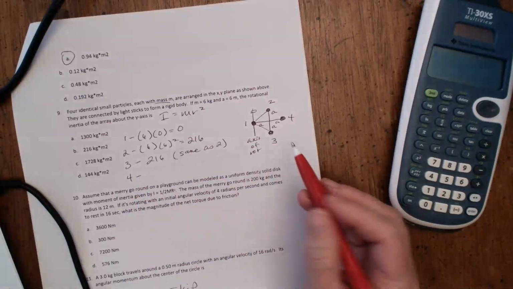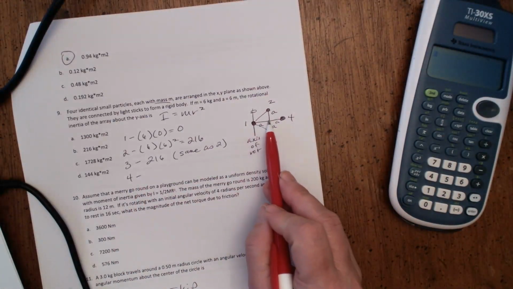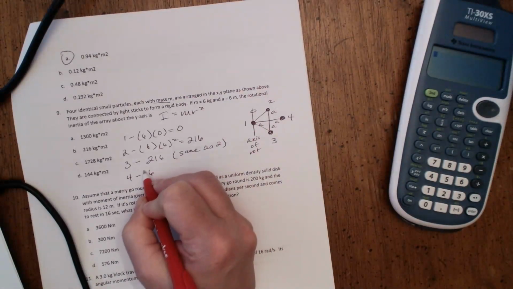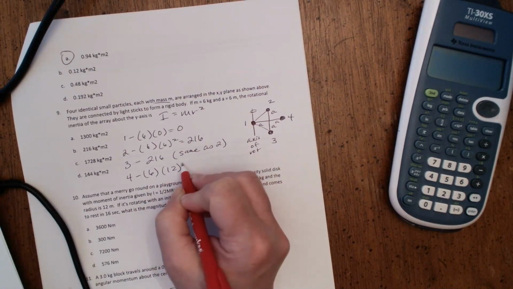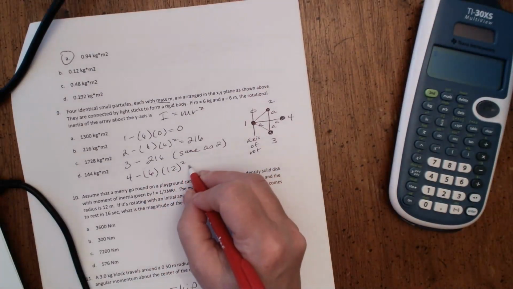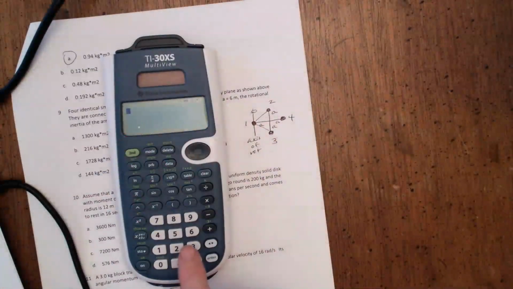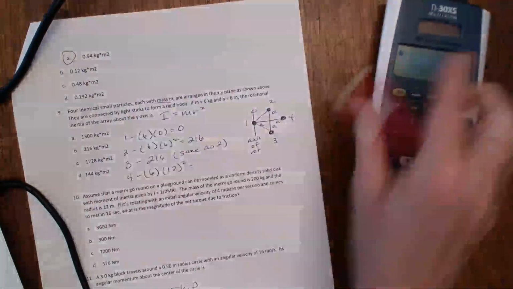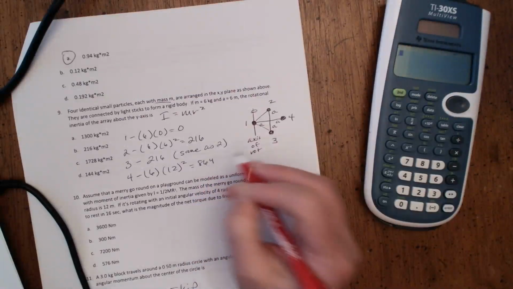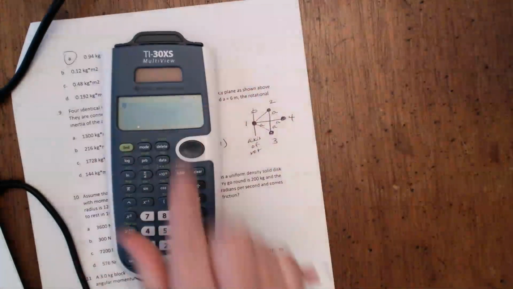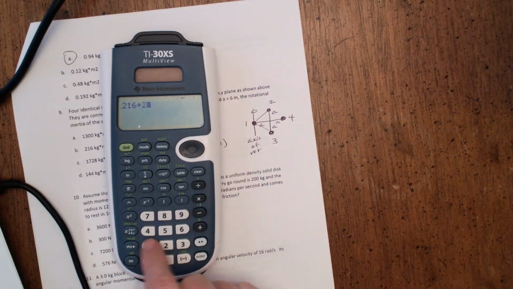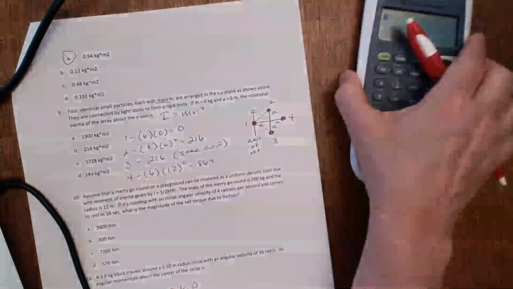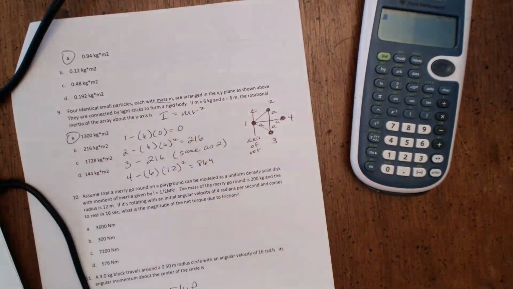And then particle 4 is 6 plus 6 from the axis of rotation. So 4 is going to be 6 mass times 12 squared. So that's 6 times 12 squared is 864. So if I add up 216 plus 216 plus 864, I get 1296, and that's pretty close to 1300.